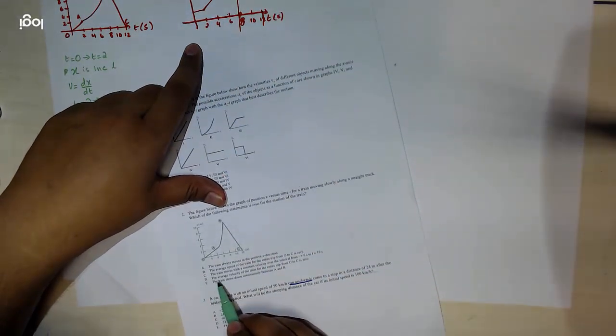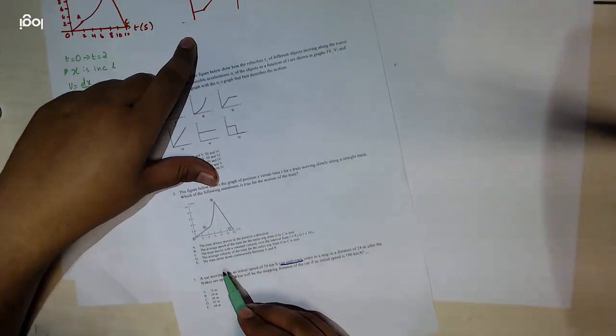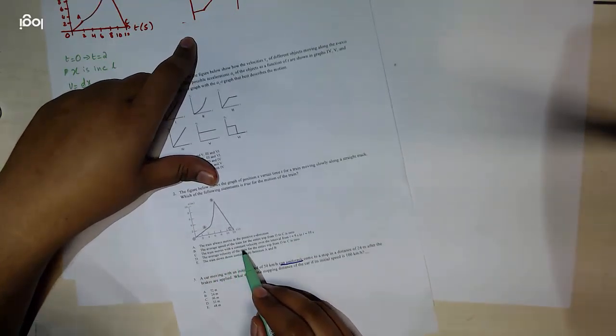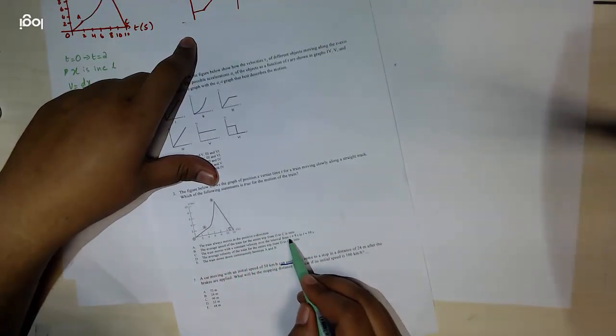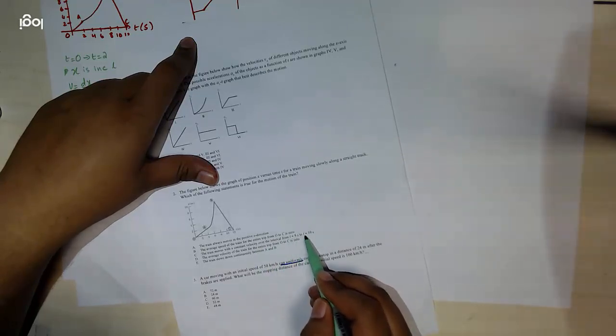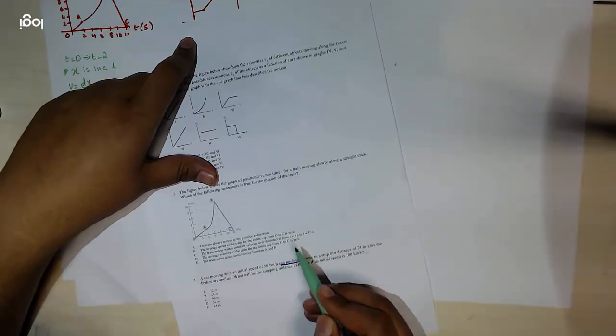Choice C is that the train moves with a constant velocity over the interval from t equals 6 to t equals 10 seconds.